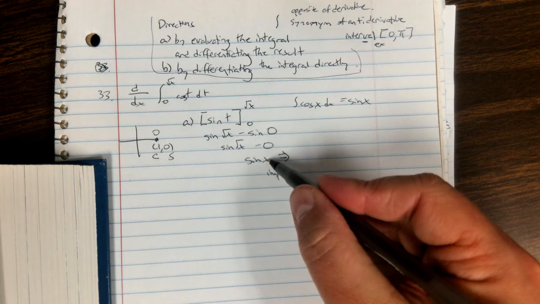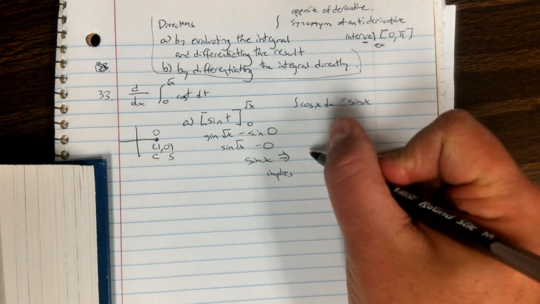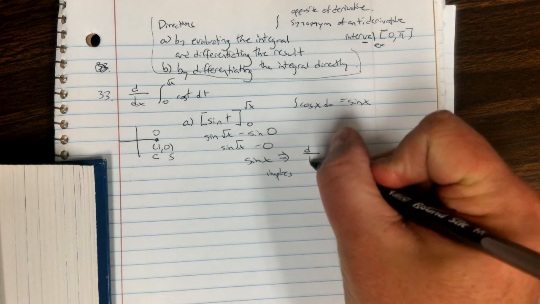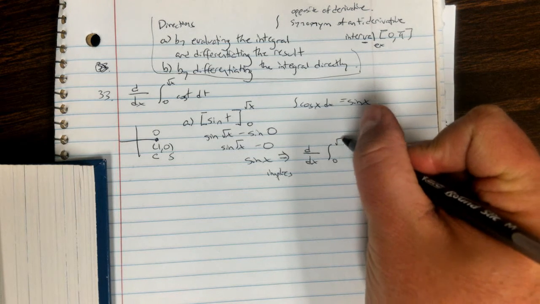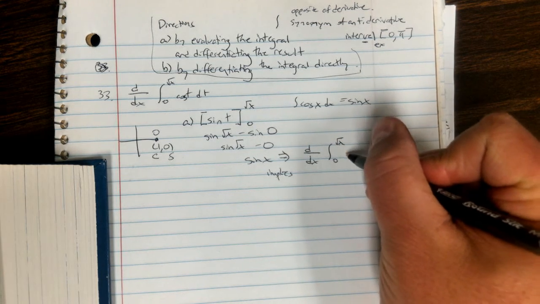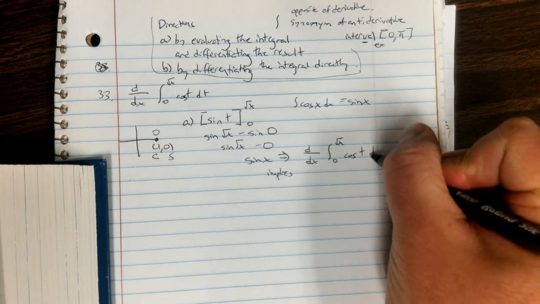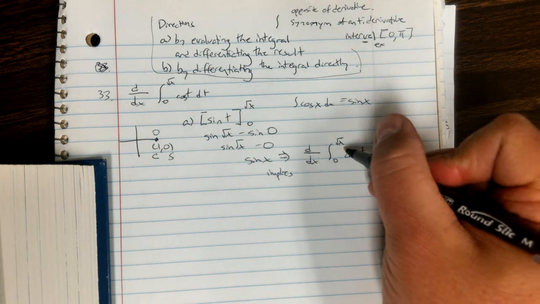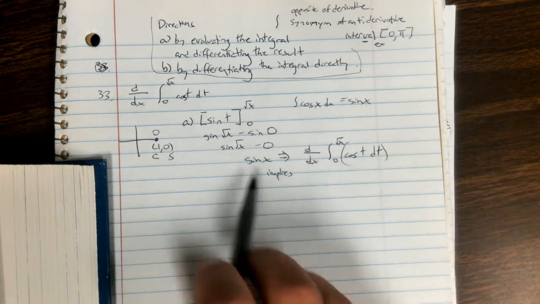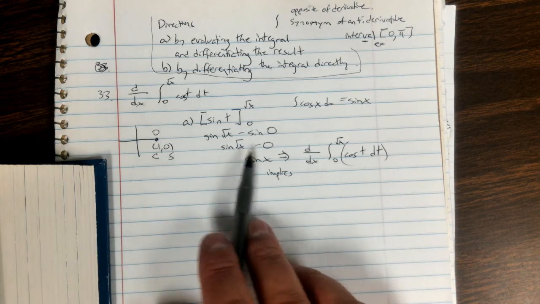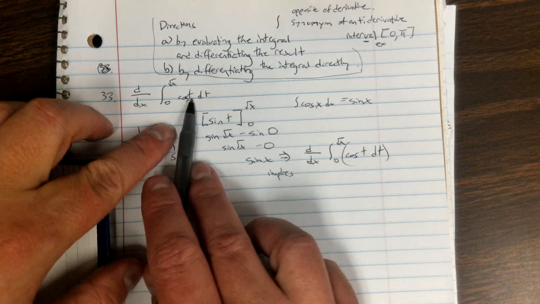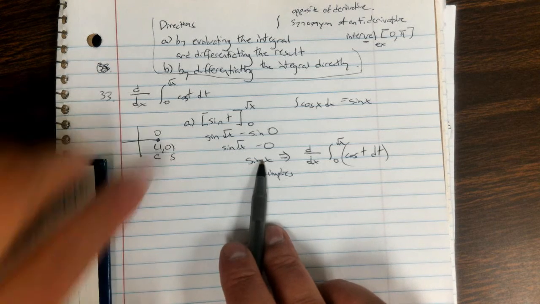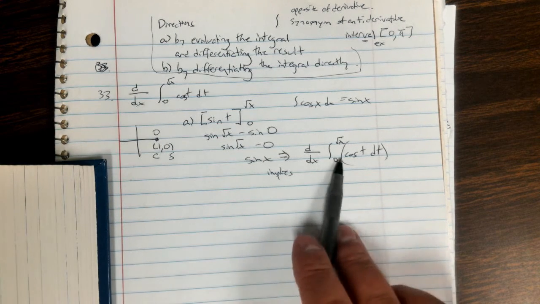What that implies is that the derivative of the integral of cosine t dt, so it's kind of like circular. So since you got sine, that implies this gives you sine. Or if you see sine, it gives you this.